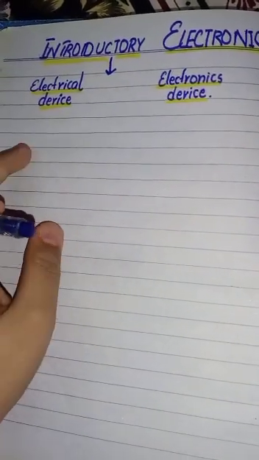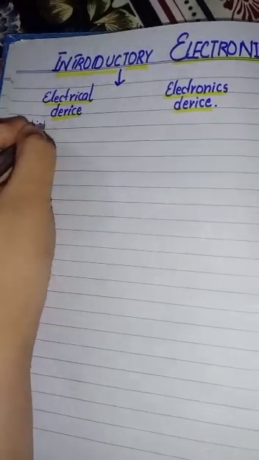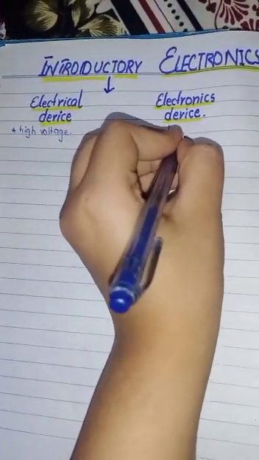So today we are going to discuss a new chapter, that is introductory electronics. Before going through this, firstly let me tell you what is the difference between an electric device and an electronic device. Okay, so an electric device basically has high voltage. I'm writing some main points, okay? High voltage, and this is the opposite, low voltage.